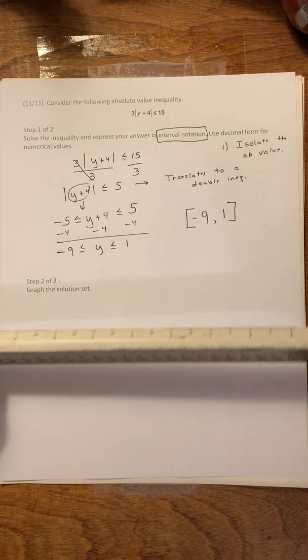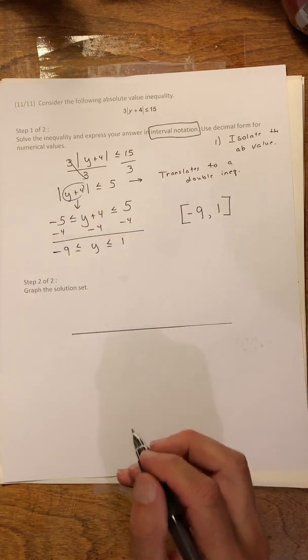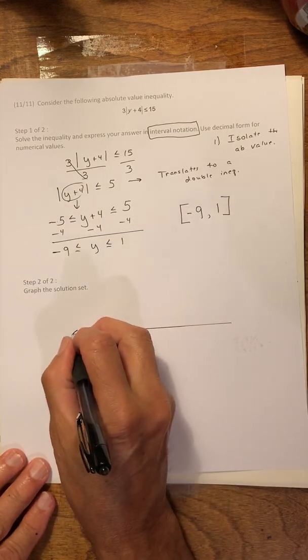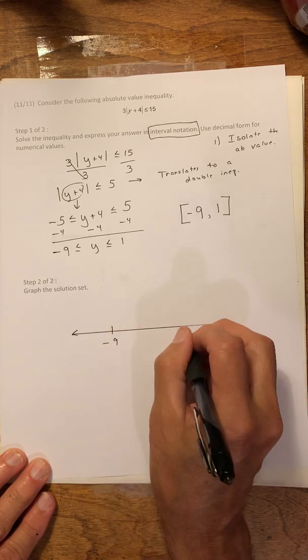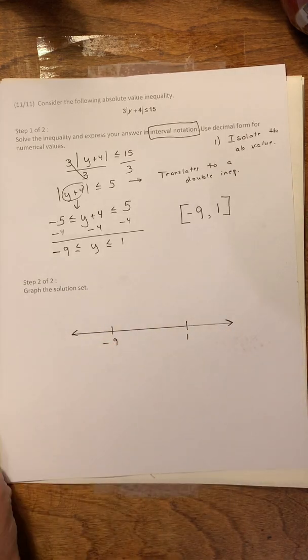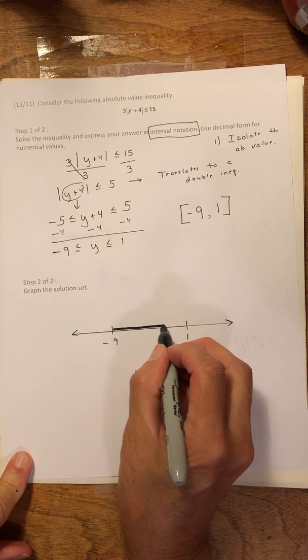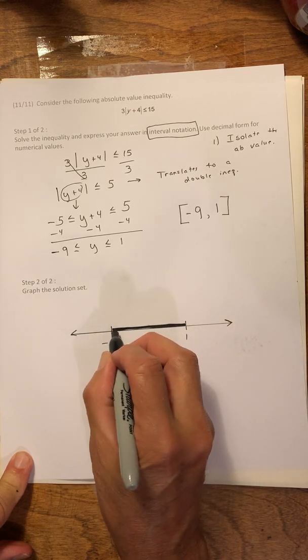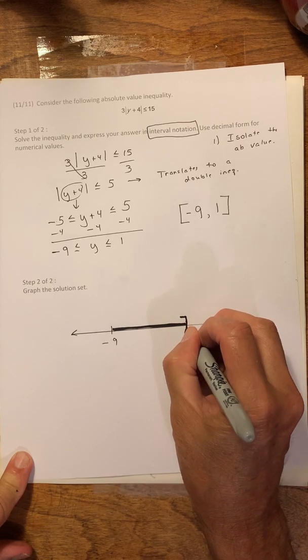Graph the solution set, no big deal. -9 and 1. Y is in between -9 and 1. Brackets in my interval, so brackets on my number line.